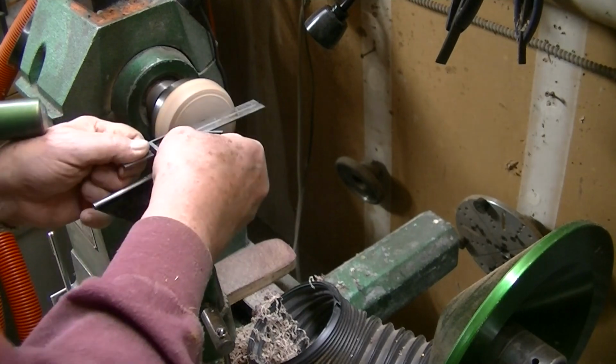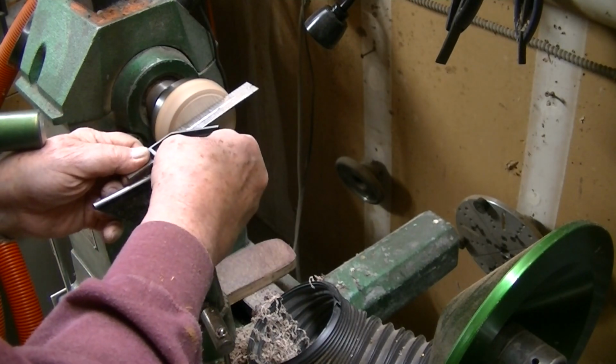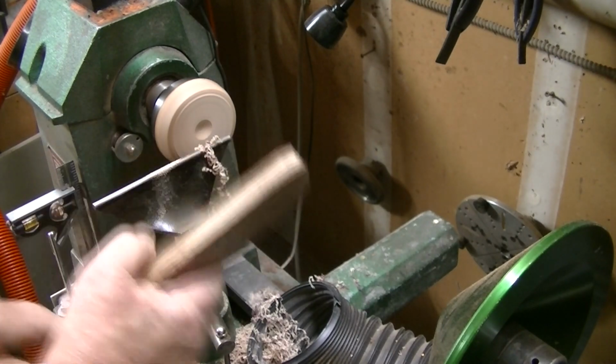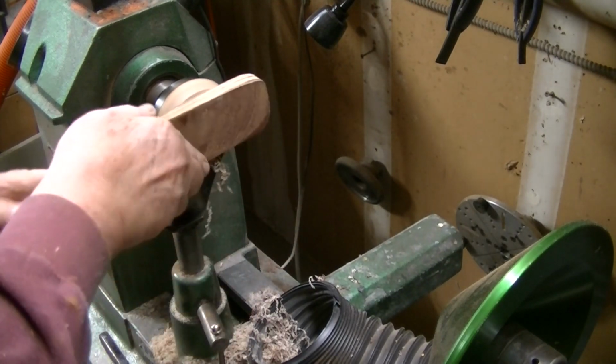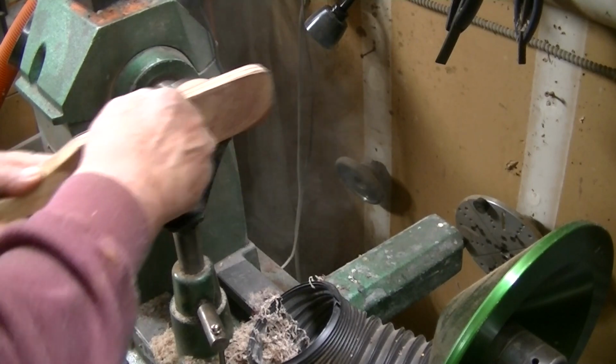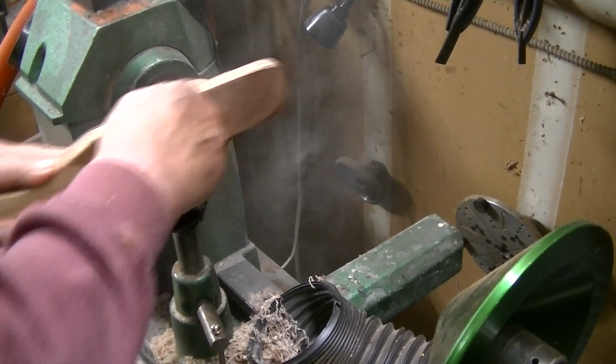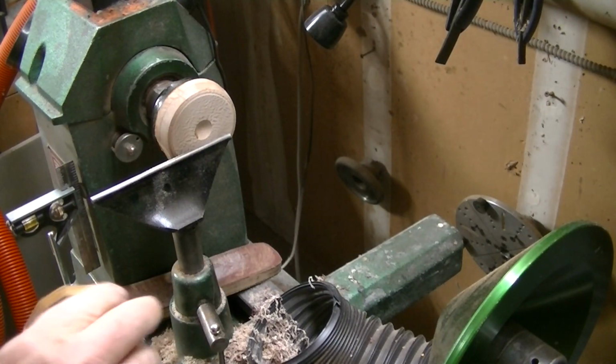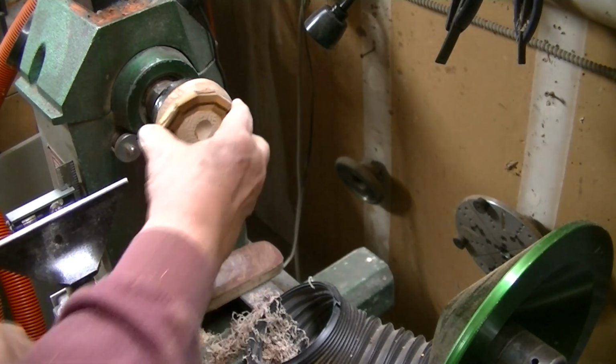Again, checking it with the square. And if it looks good, off to the proverbial sanding stick to clean that surface up to the best possible. Now we have a surface ready to start building the top of the vessel downward.